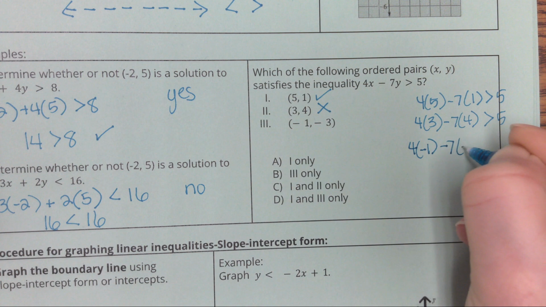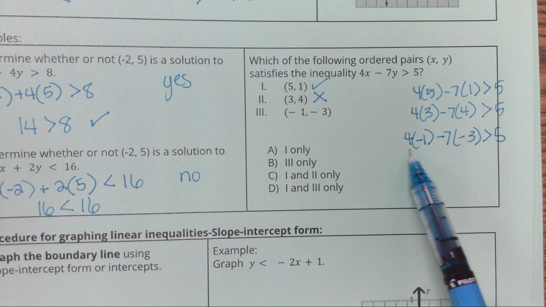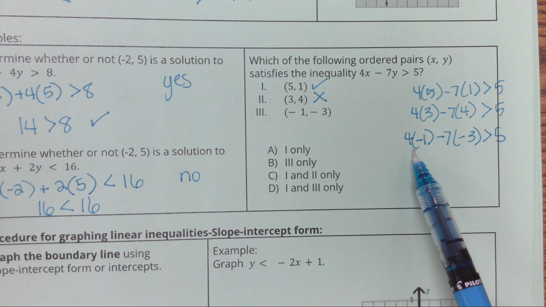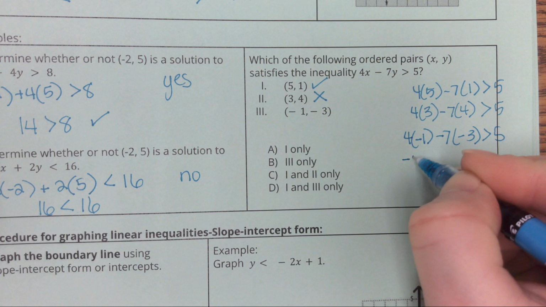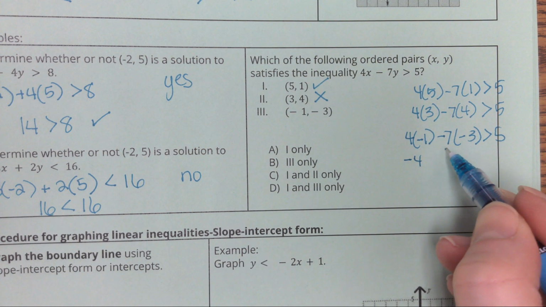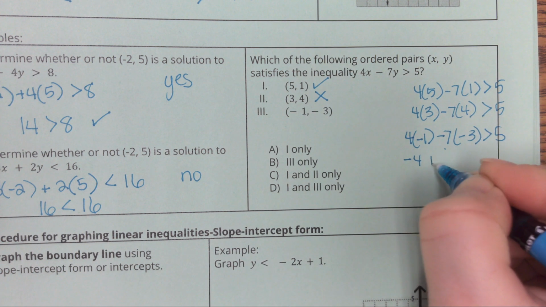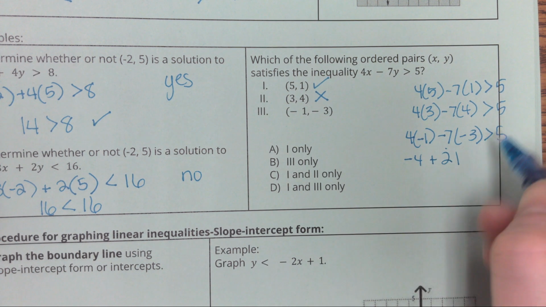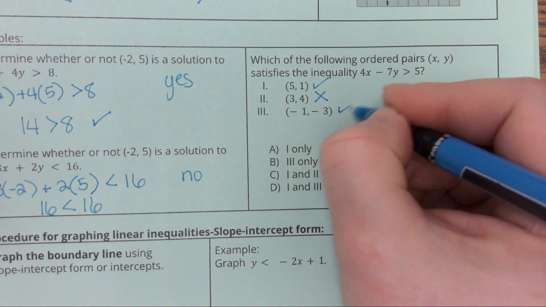Ugh. Too many negatives. What in the world? Okay. I'm going to have to write this one out a little bit because it's a little tricky with all the negatives. This is negative 4, but then I have 2 negatives here. So what does that mean this changes to? Positive 21. Is negative 4 plus 21 greater than 5? It is. Okay, it looks like 1 and 3 work.